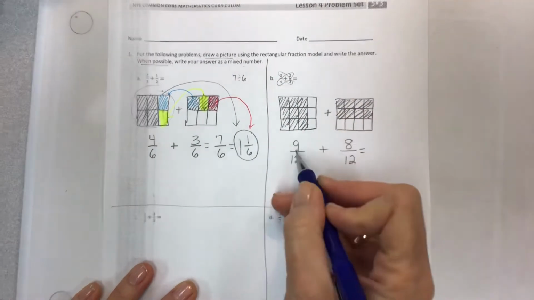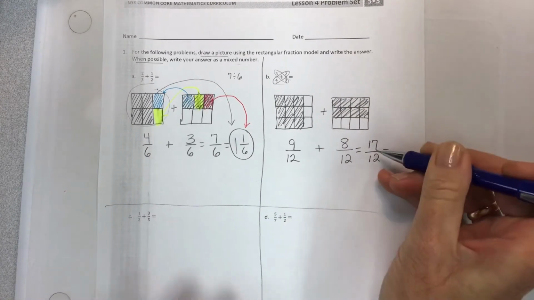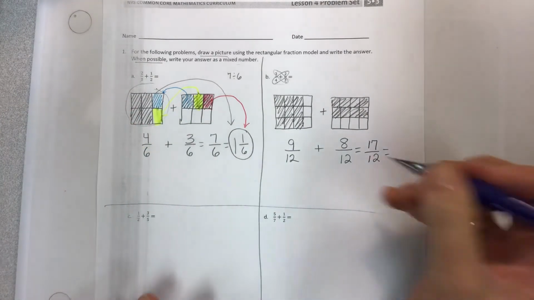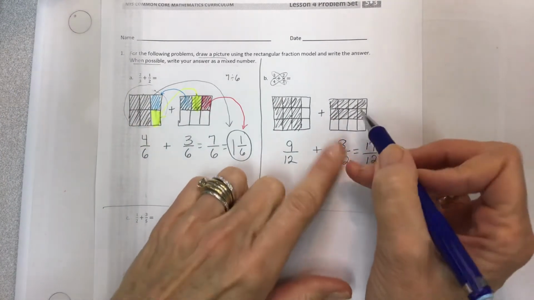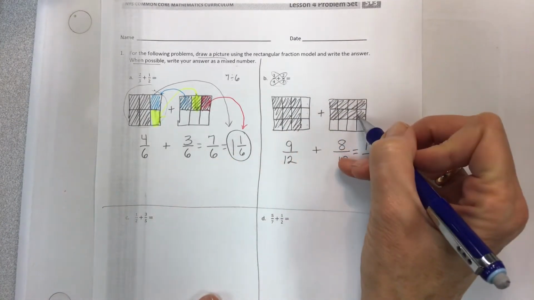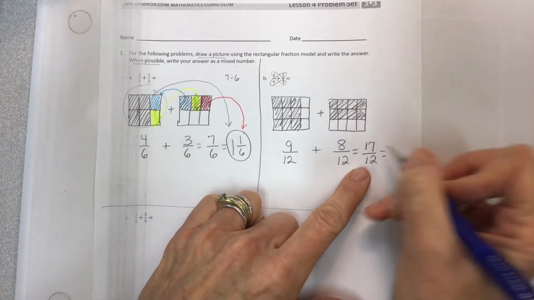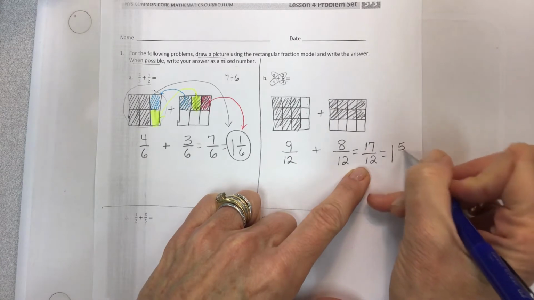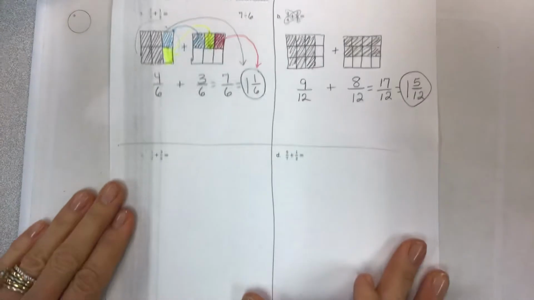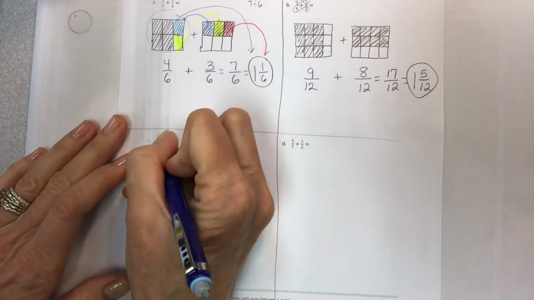Now, when I add these up, what happens? I get 17/12, which is more than 1. Again, our sums are between 1 and 2. So how many are left over? I could show the 1, 2, 3 and move them over, and then you would have some that only fit in this model. Or you can just do the division. 12 fits into 17 one whole time with 5 left over out of 12, and that's your final answer. You can do the coloring and the shifting if you'd like, but for speed's sake, we're going to go ahead and move on.